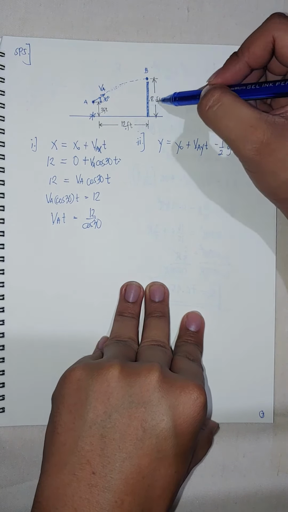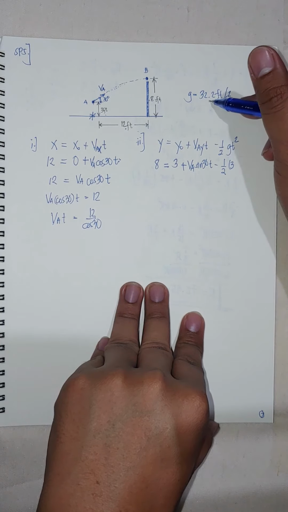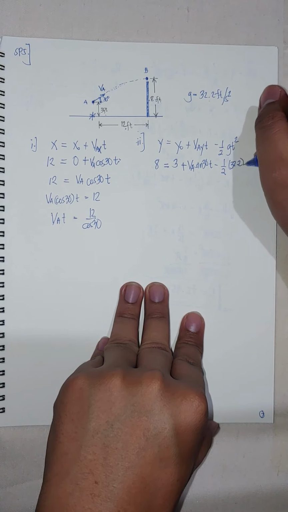So 8 equals the initial position, and the initial position along y, from this point to here, is 3 feet, plus the unknown initial velocity VA sine 30 times the time, minus 1/2 of the gravitational acceleration, 32.2, t squared.